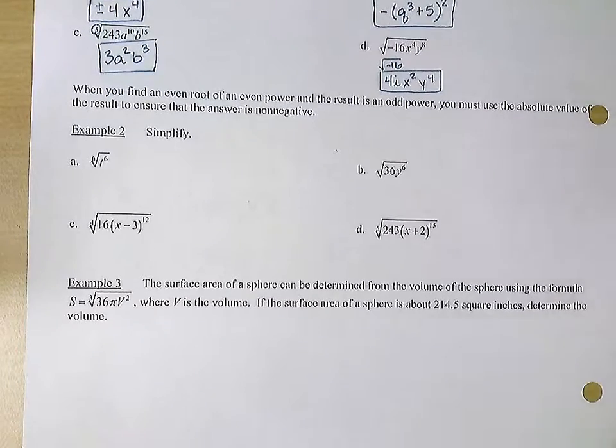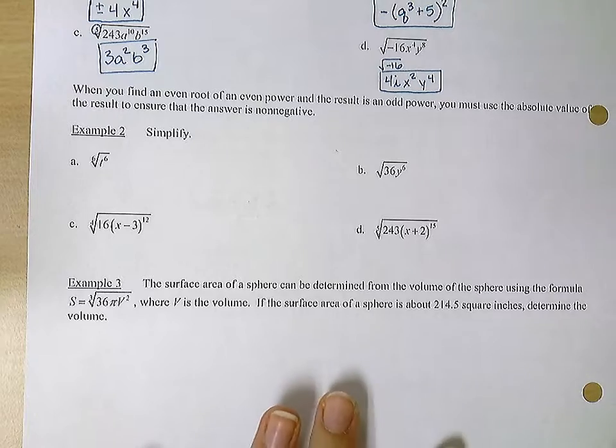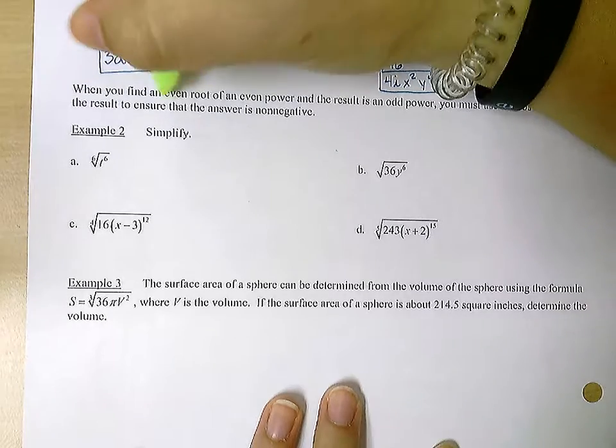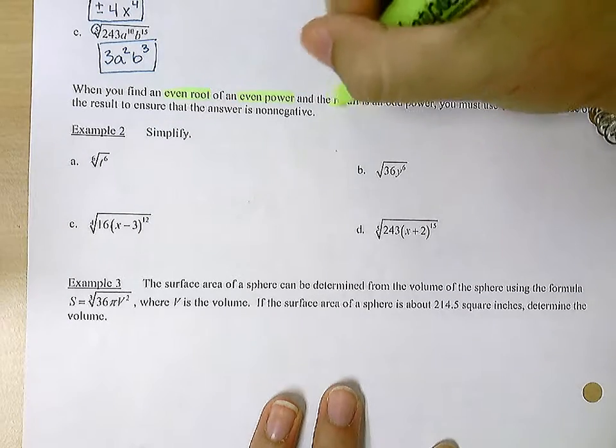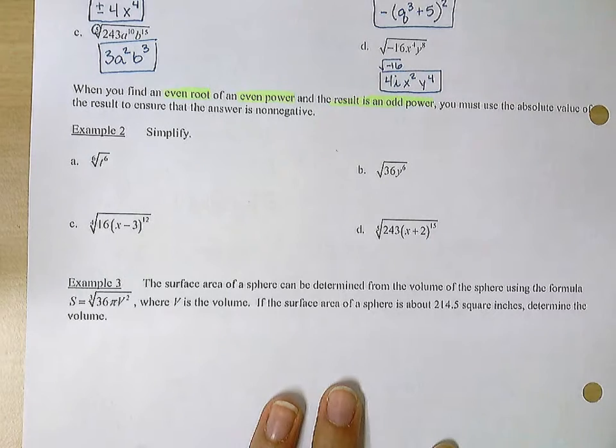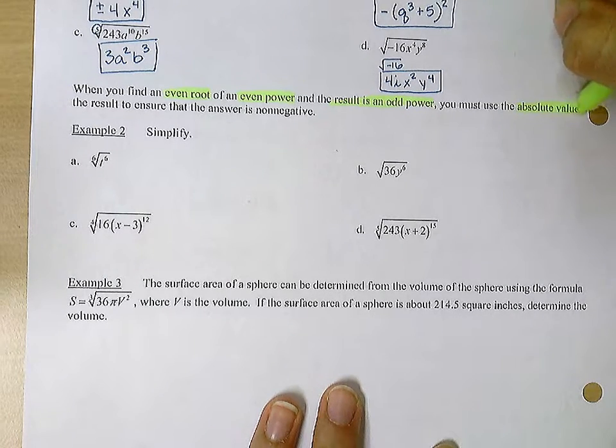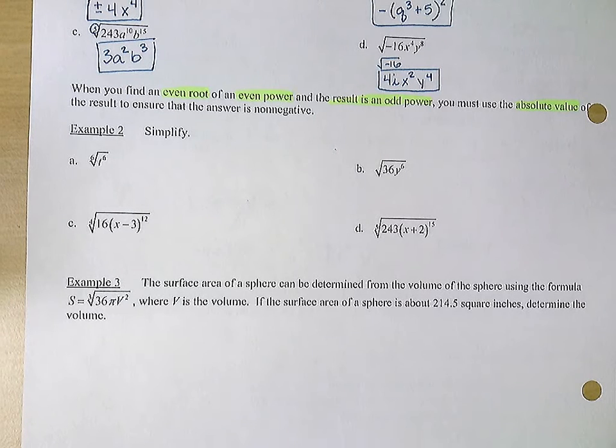All right, we're going to make things a little more complicated here. When you find an even root of an even power and the result is an odd power, you must use the absolute value of the result.